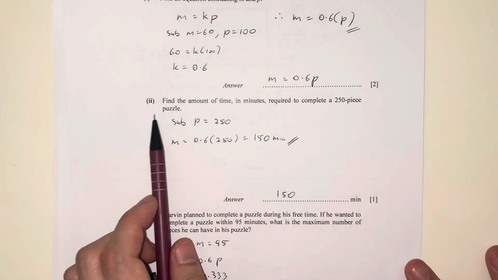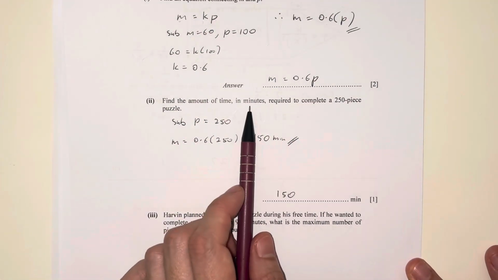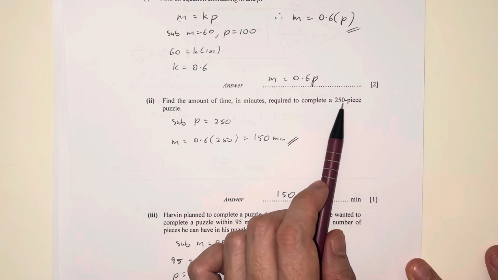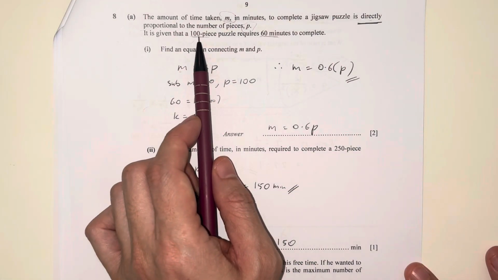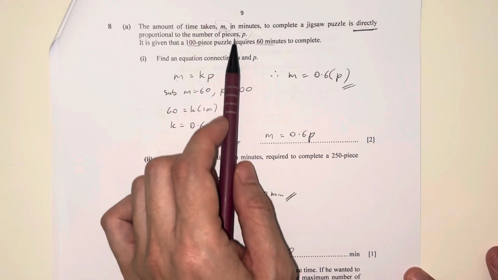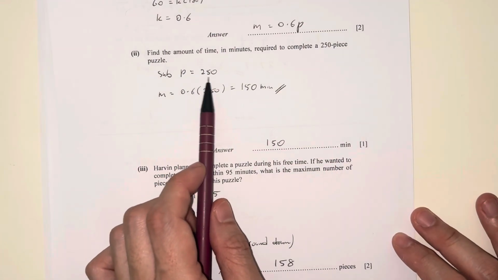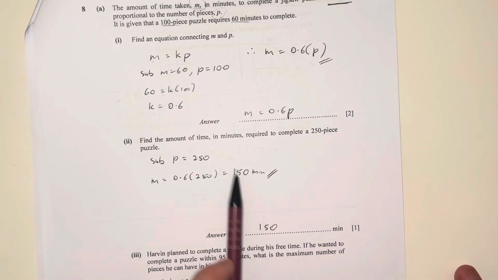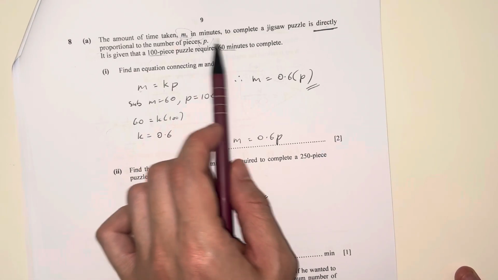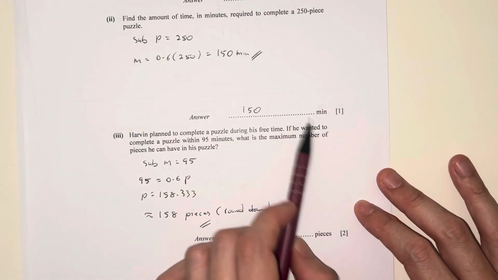Next, the question asks, how much time in minutes is needed to do 250 pieces? Pieces is the p variable. So you sub p equal to 250, you sub it in, and you find the m. You just need to check what m is: m is in minutes over here. So you're good, because the question asks for minutes.